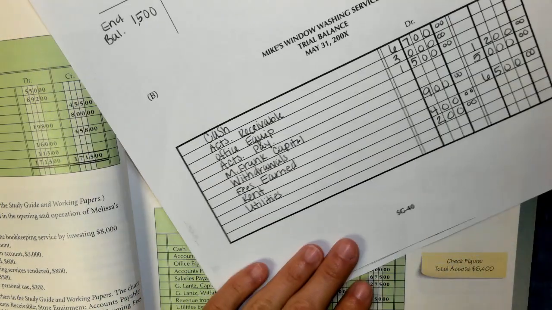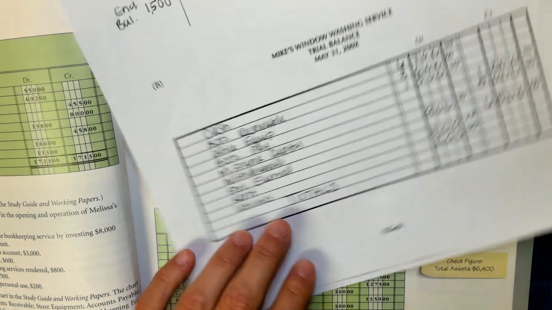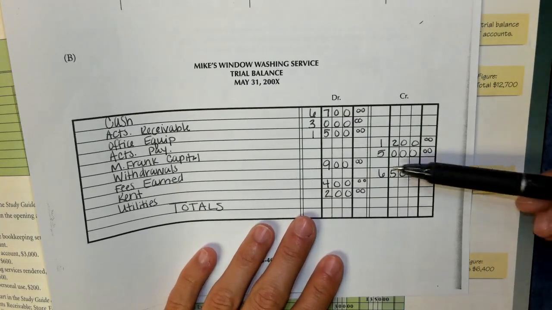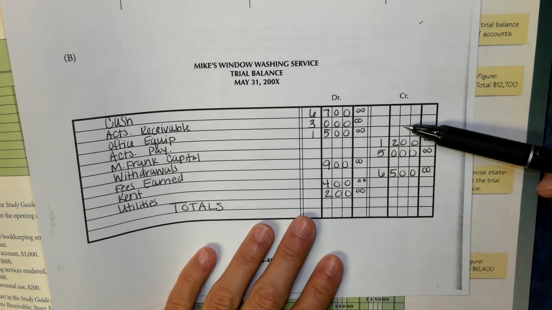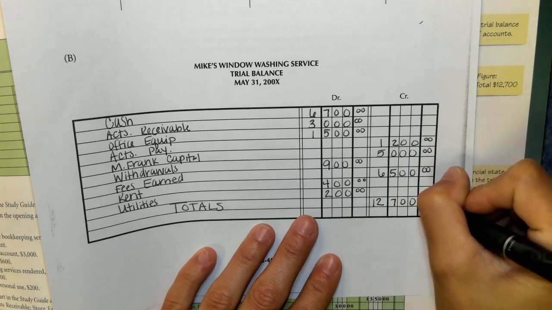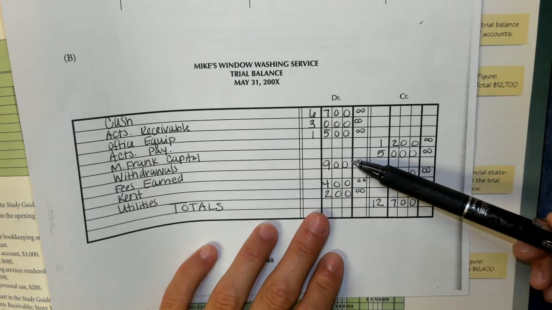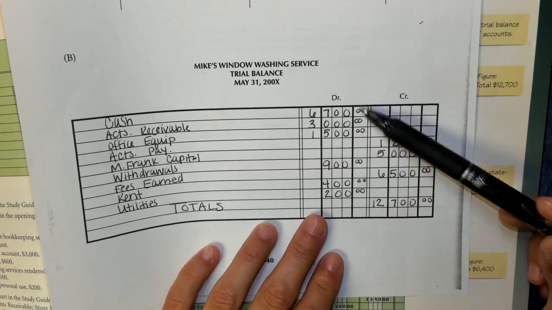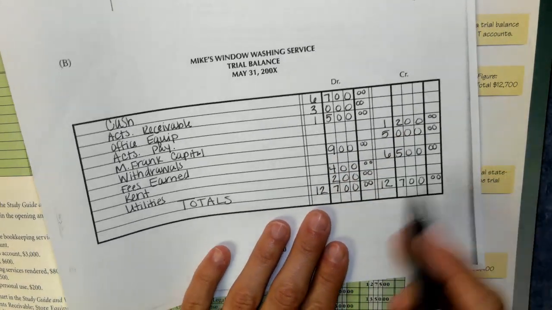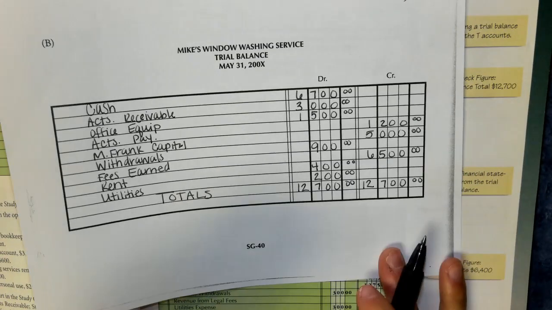Okay, now we're going to total it all up. Write your totals and add it up. I'm going to start over here. 6, 11, 12, 7. $12,700. Again, these should be equal. They should be completely, perfectly balanced, and they are, so we know that we did it correctly.